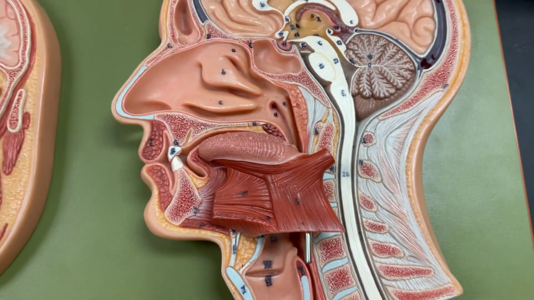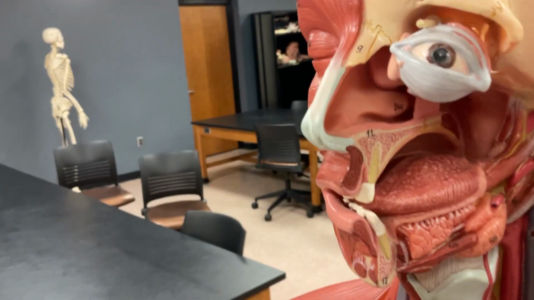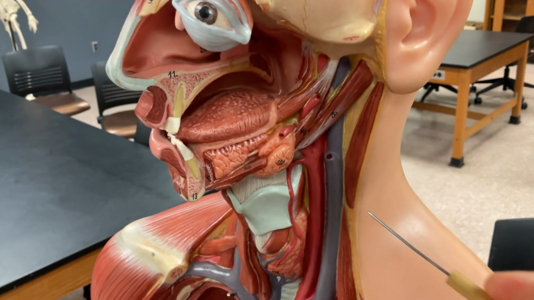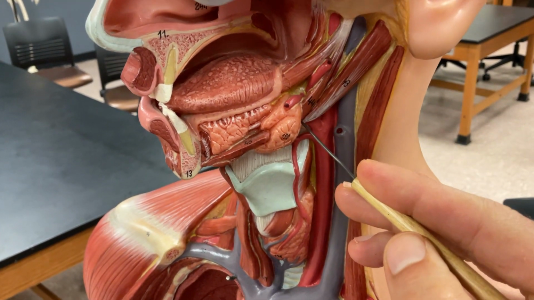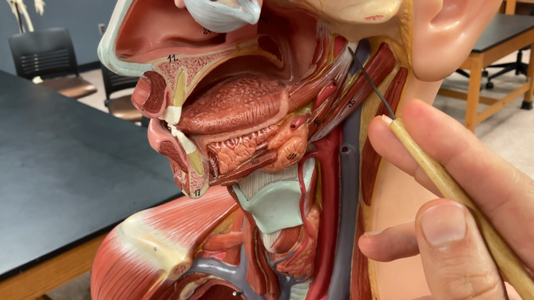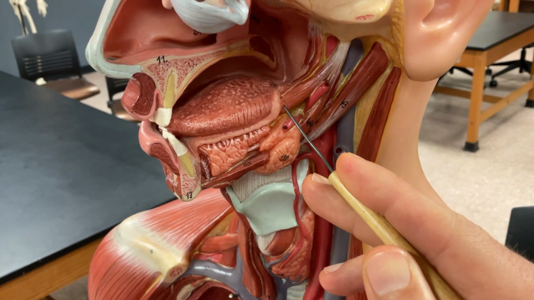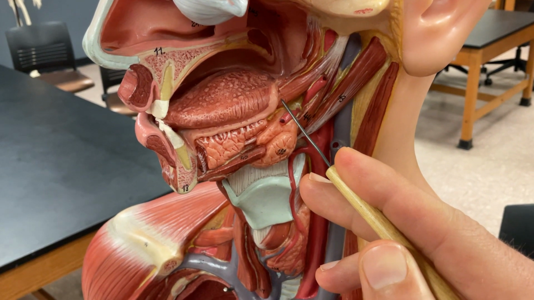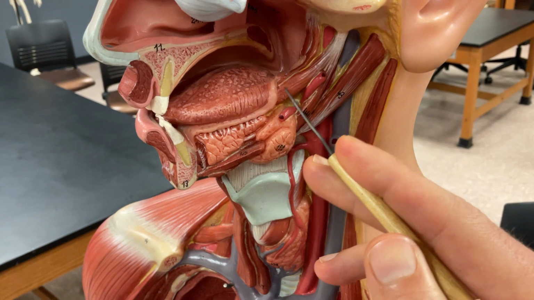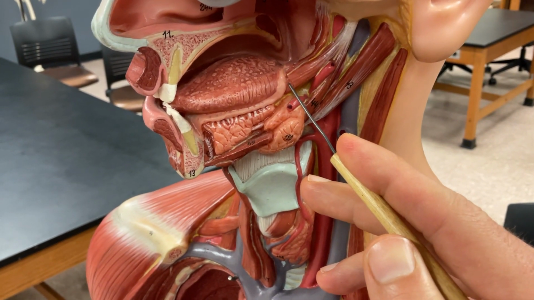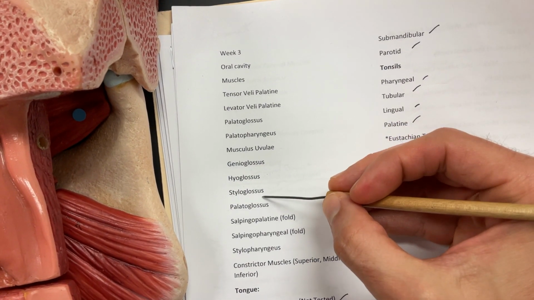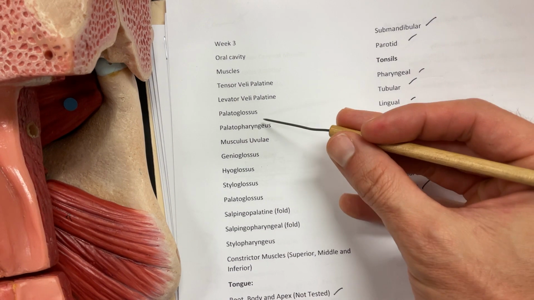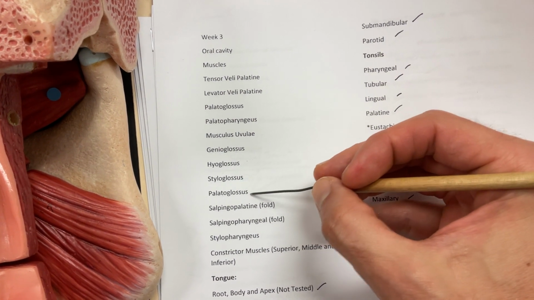So let's see that from a different point of view. When we look at this model through here, we can actually see that styloid process, and if you remember, this was the stylohyoid muscle going down. On the top is the styloglossus, okay? So we don't see palatoglossus, we just see the styloglossus in this one through here. Now the next thing we want to do is look at our lab list and remember, or at least notice, that here hyoglossus, styloglossus, and then we see palatoglossus, which was a misprint, okay? So it's just on here twice.